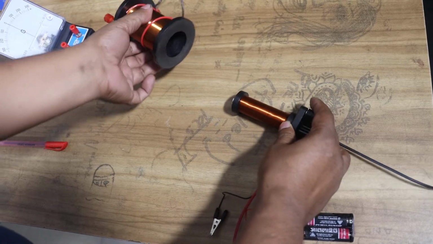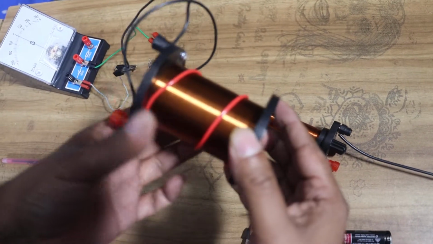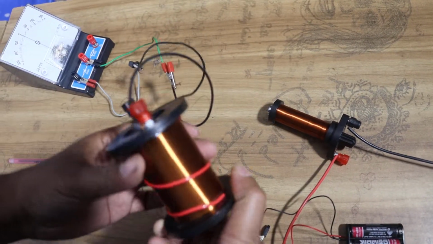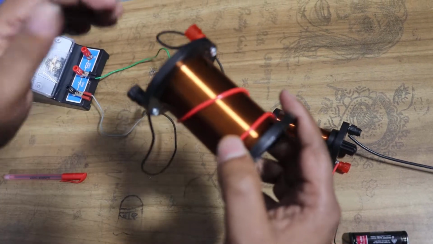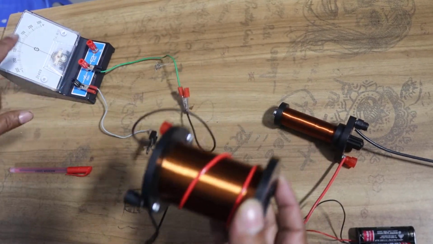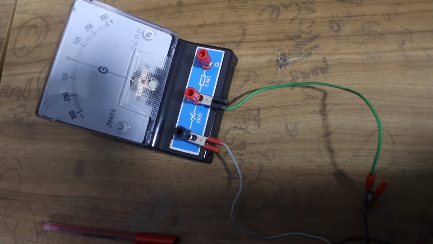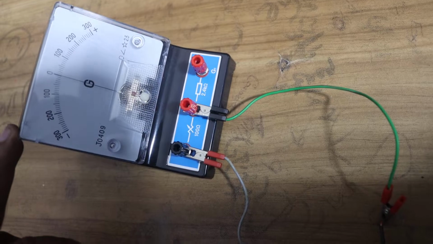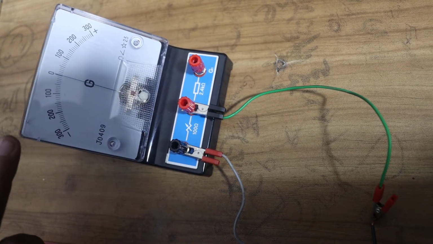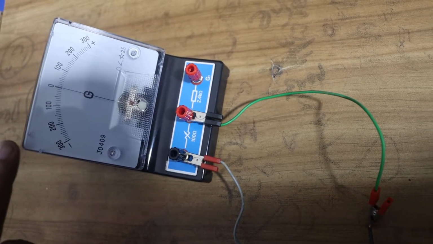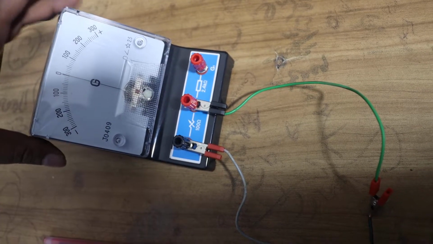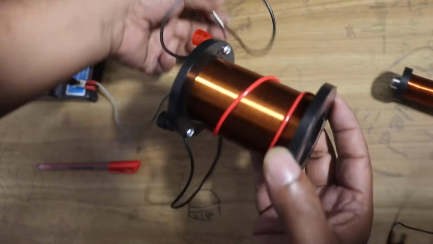There is another coil here. This coil has no battery or current source. There is a galvanometer here. A galvanometer is a device which can identify the presence of current or voltage in an electric circuit. So there is no power supply here.